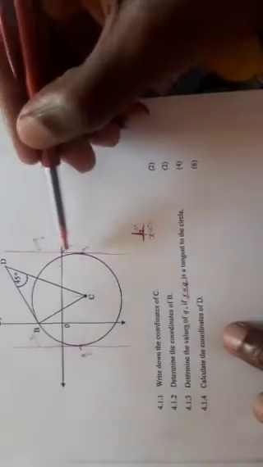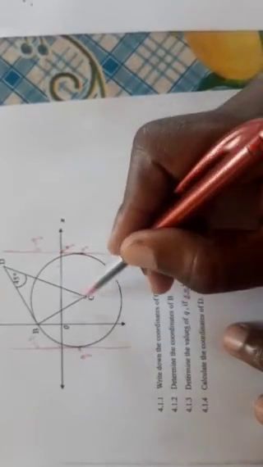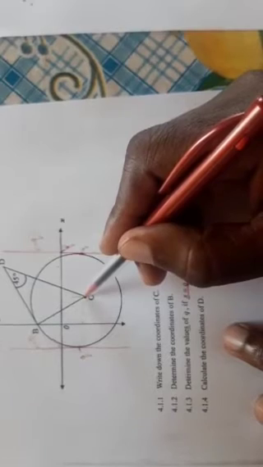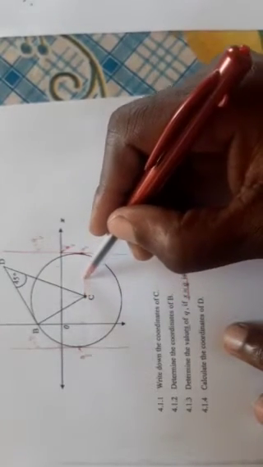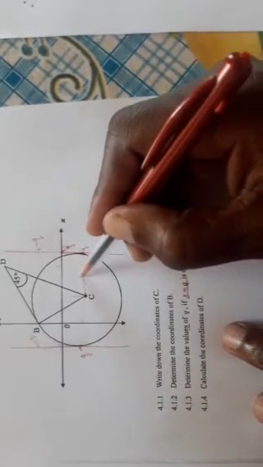Now, there is a skill if the line is perpendicular to the x-axis. Now, secondly, let's do it like this. This is the radius.